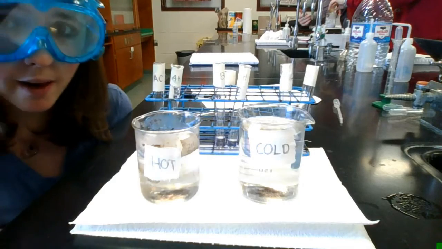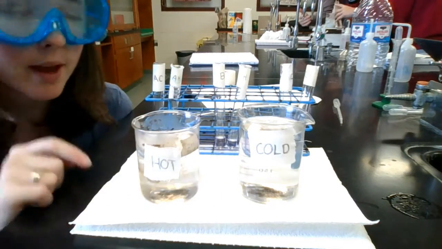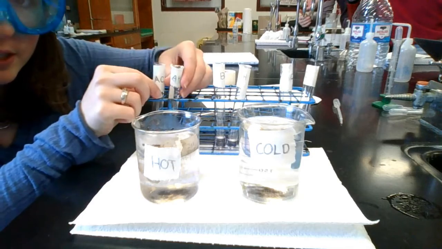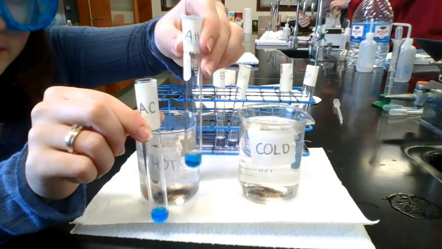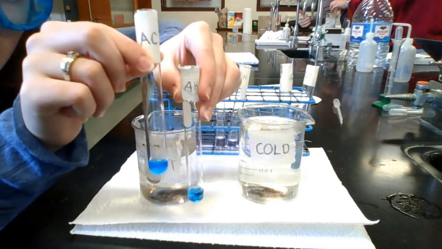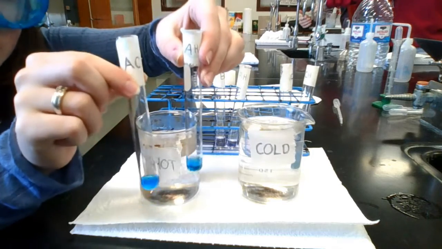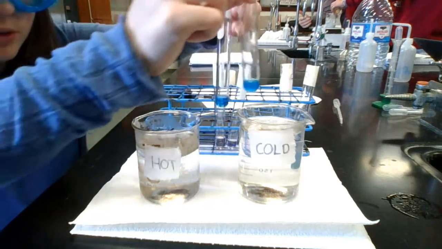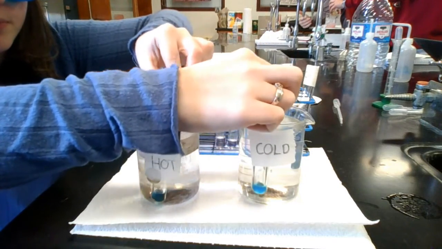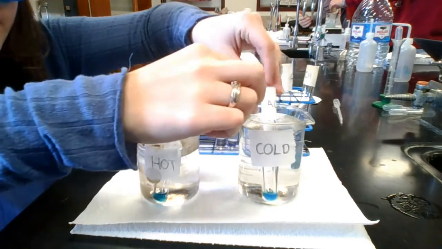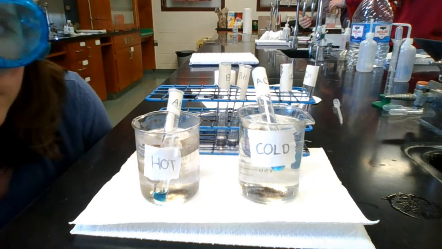So now here we have a cold bath, and a hot bath. And we have split up our reactions from the first part of the video into a hot and a cold one. So this is a cold and this is a hot. So the cold one is going to go into the cold beaker and the hot one will go into the hot beaker. And now we are going to wait for a minute to see any color changes.